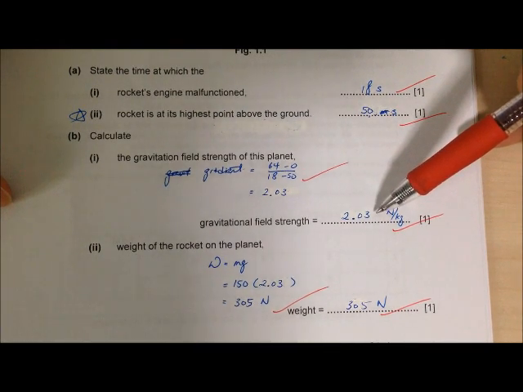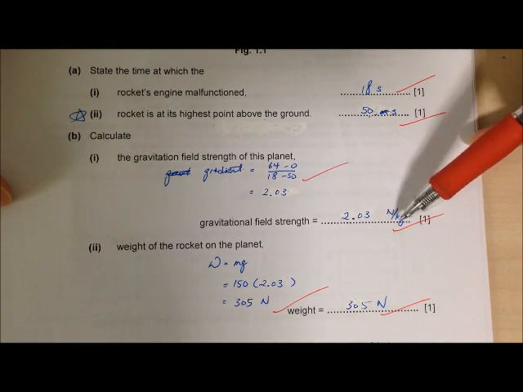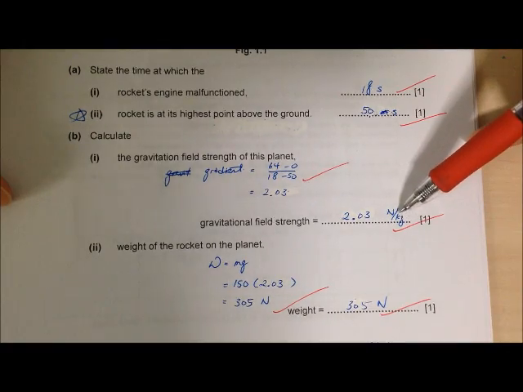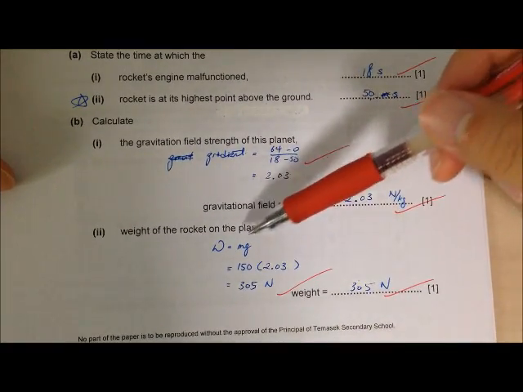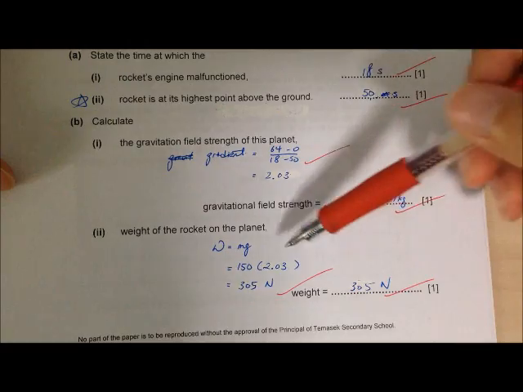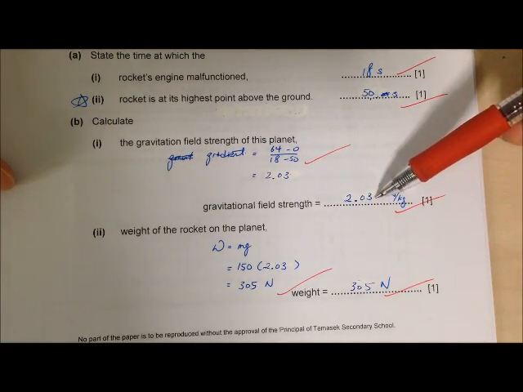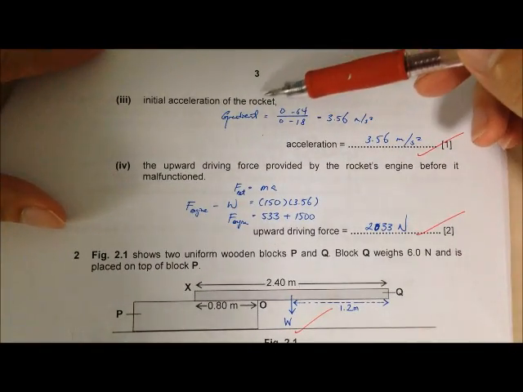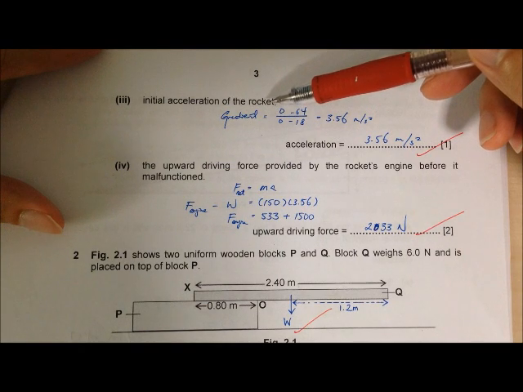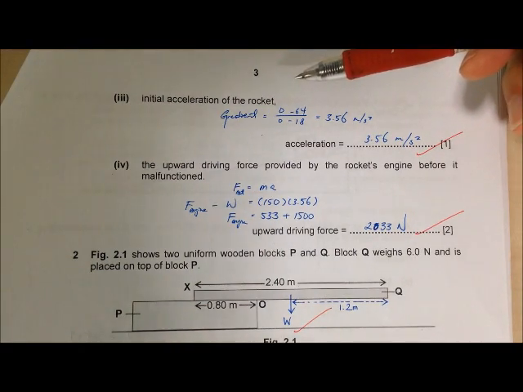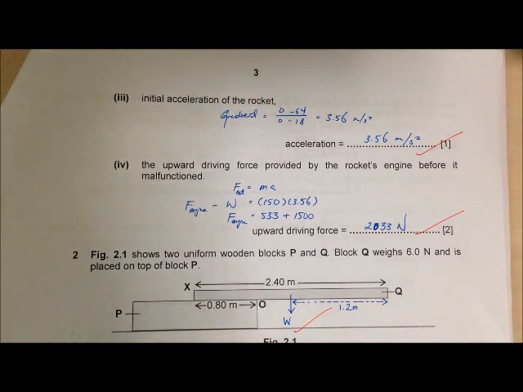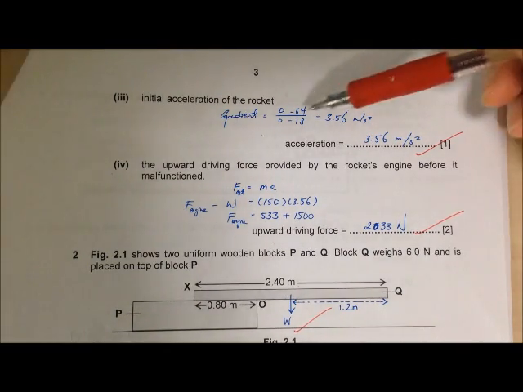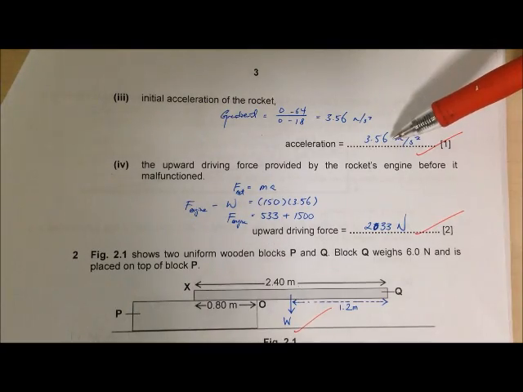The value will be the same as your gravitational acceleration, but the unit is different. The unit is Newton per kg. To find the weight is quite simple. It's just mg. The g will be the one that you find in B part 1. Part C is also quite simple. You have to find the initial acceleration. That means at time 0, what is the acceleration? And during the initial takeoff, the acceleration is constant. So you just need to find the gradient of the first part of the graph.